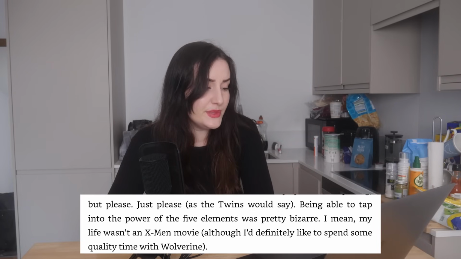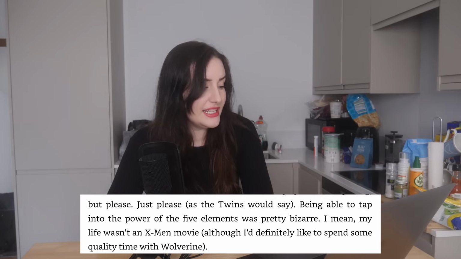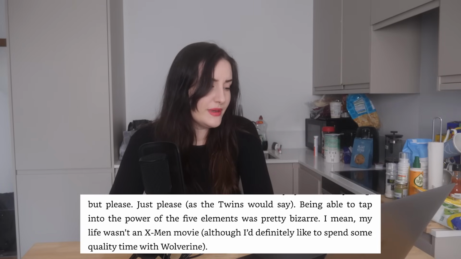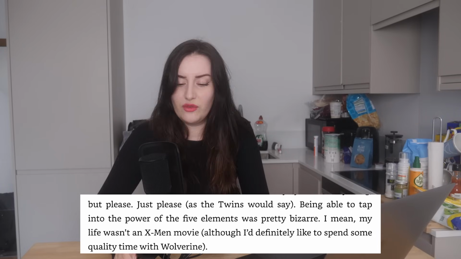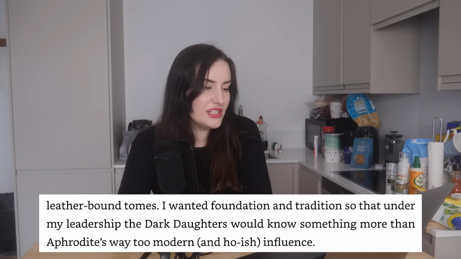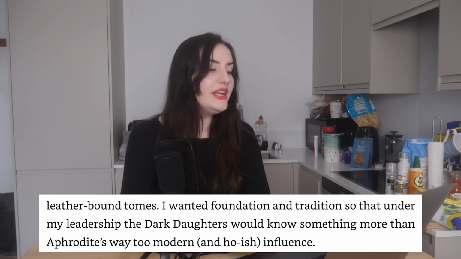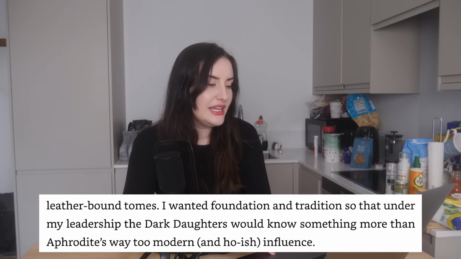being able to tap into the power of the 5 elements was pretty bizarre. I mean, my life wasn't an X-Men movie, although I'd definitely like to spend some quality time with Wolverine. Zoey, leave men alone. I wanted foundation and tradition so that under my leadership, the Dark Daughters would know something more than Aphrodite's way too modern and hoish influence.